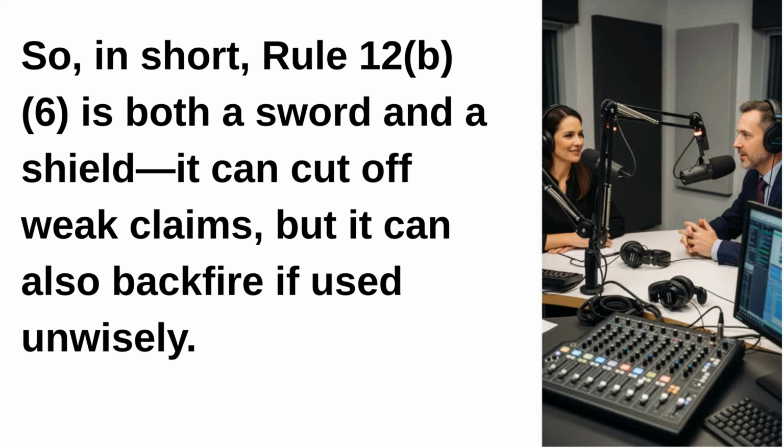Professor Harrington, thank you for breaking this down. It's a reminder that sometimes the outcome of a case hinges not on the jury or trial, but on the very first battle over whether the complaint even makes it through the courthouse doors.